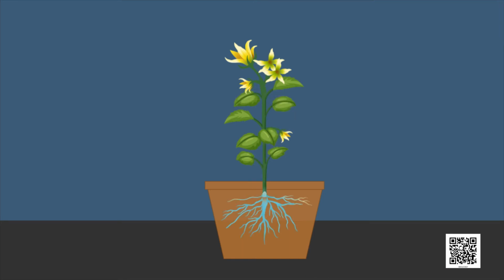The root in the plant absorbs water from soil and some part of this absorbed water is used by the plant and the remaining water is lost by the leaves of the plant. This process of losing water by leaves of a plant in the form of water vapor is called transpiration. Let us understand transpiration with the help of an activity.